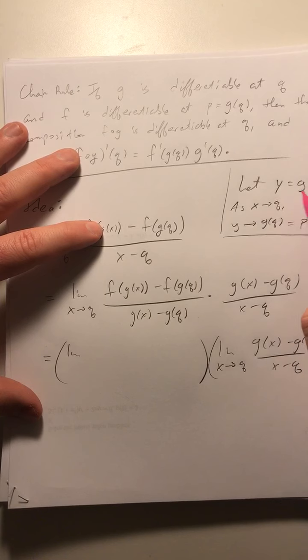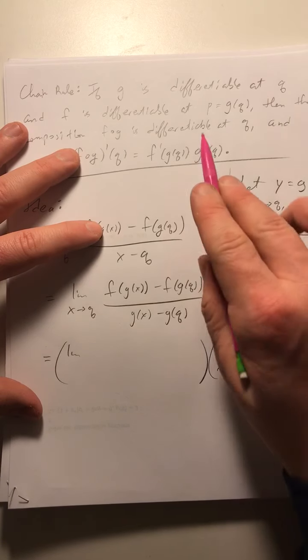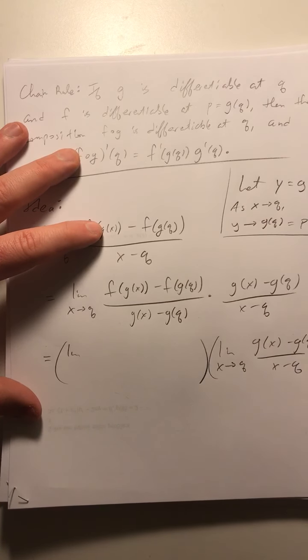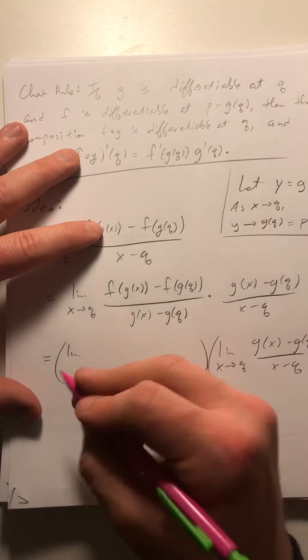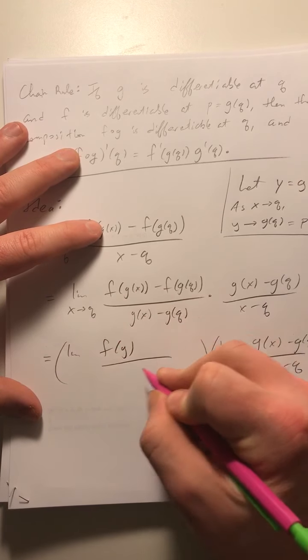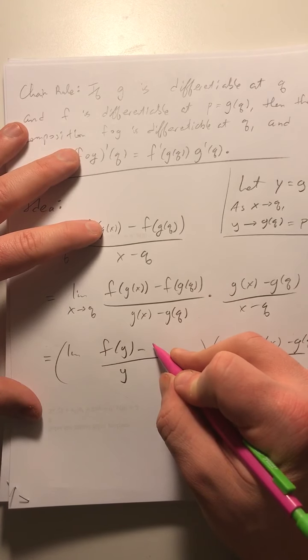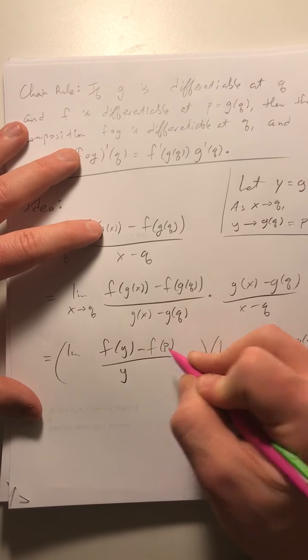Okay. So, as x gets closer and closer to q, g of x is going to get closer and closer to g of q, which is what we called p up here. So instead of having g of x, I'm going to have y. And instead of having g of q, I'm going to write p.